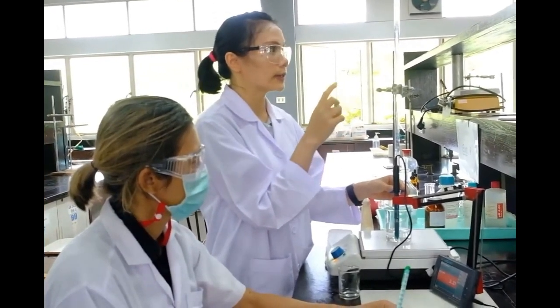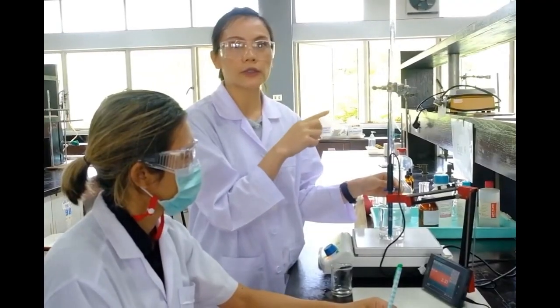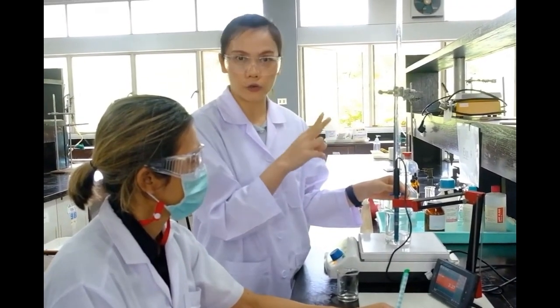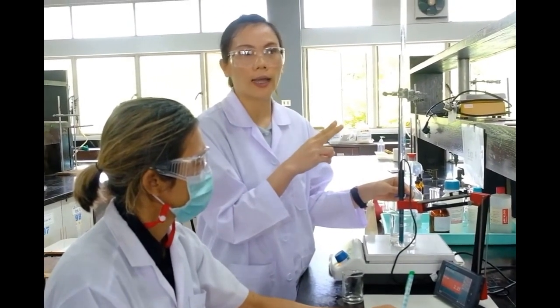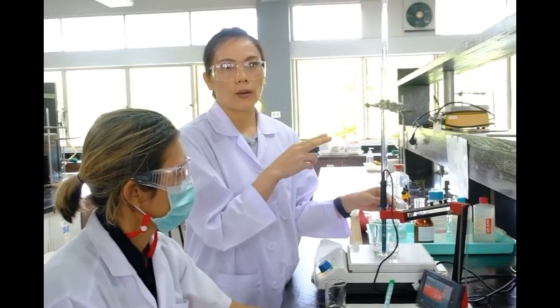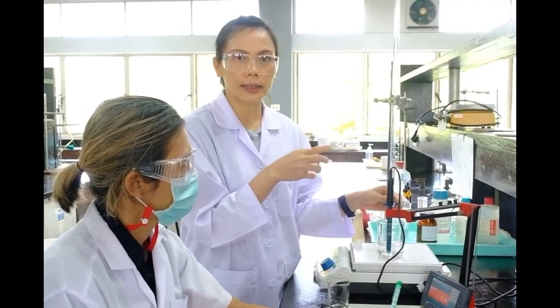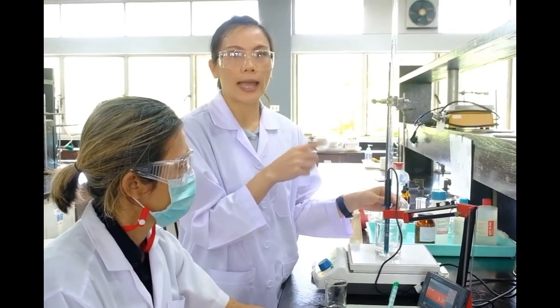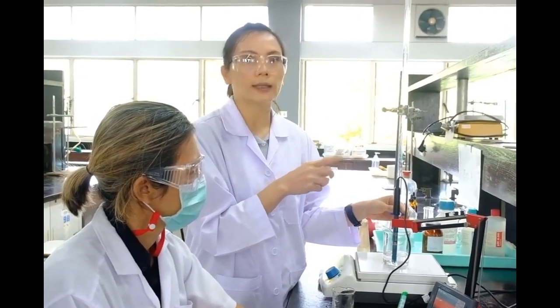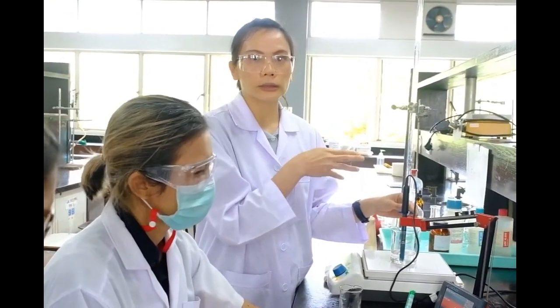The volume to be added should be based on the endpoint volumes obtained in step 1, adjusting by plus or minus 5%. Near the endpoint, add 0.5 ml at a time. Add 1 ml at a time after each addition. Count to 5 seconds and record the reading.